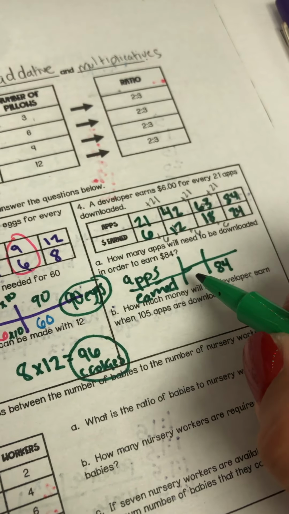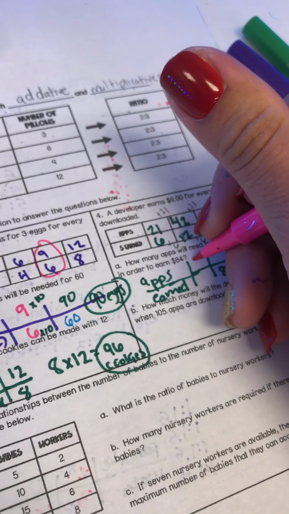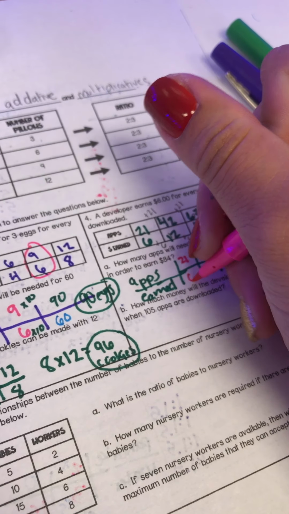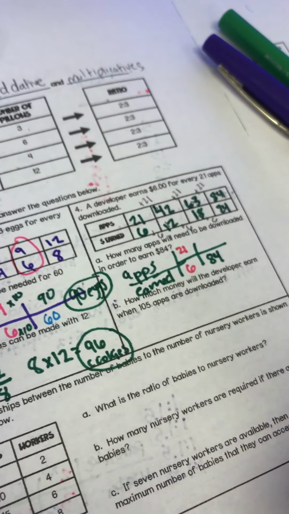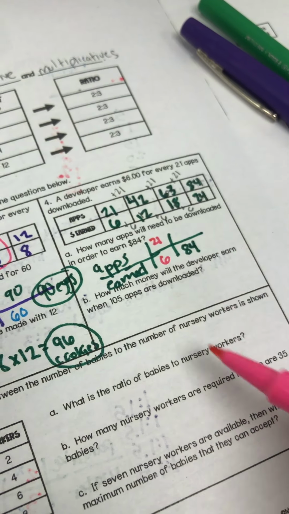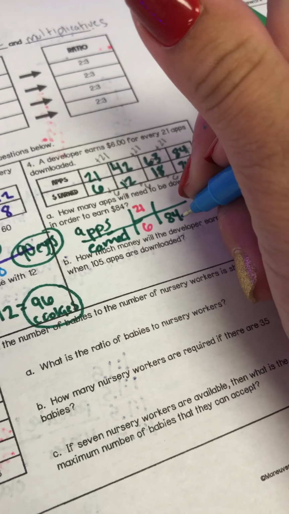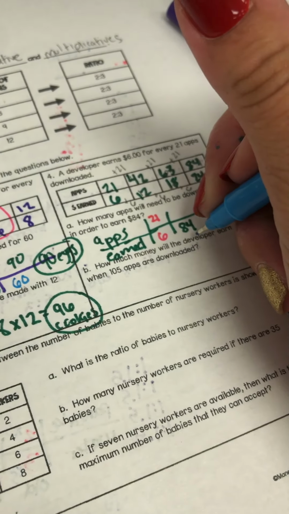So 84 eventually will have what on top of it. So I could use any of these. I don't know which one would be easiest for you. I'm going to just use 21 over 6 because either way I probably would have to use a calculator to get to it. And so 6 times what gives you 84? Yes, you can use a calculator. That's why y'all got a calculator.